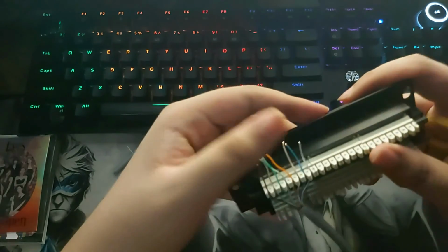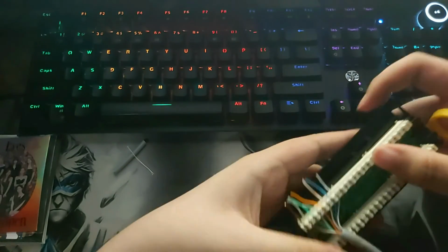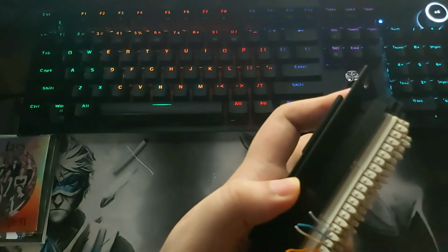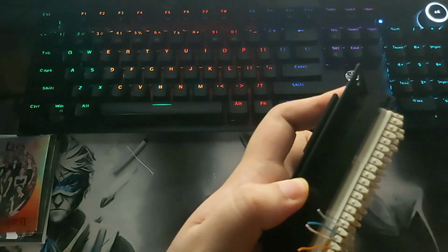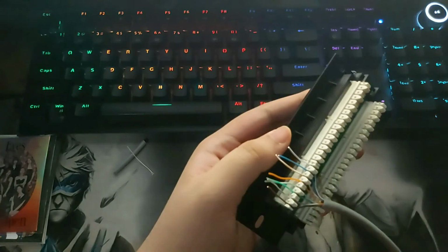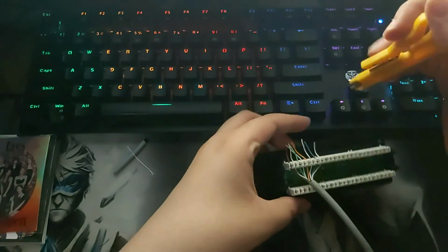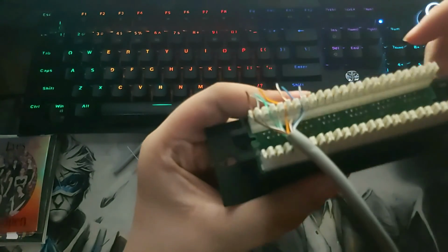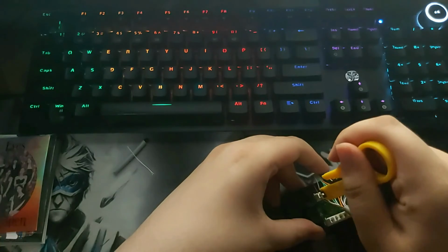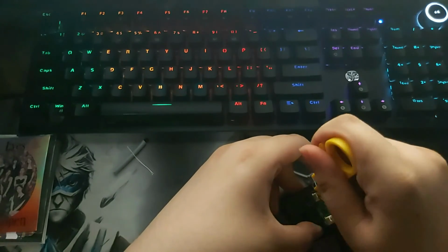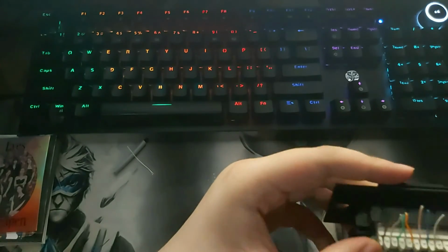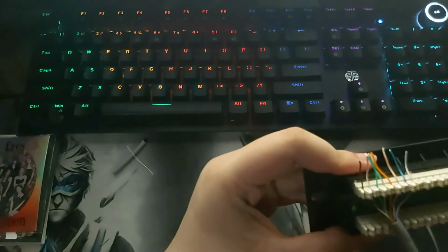So as you can see, we have our excess wires here. You can cut this excess wire with the actual patching tool because it has a blade that can cut the excess wires. But in my case, since I don't have the actual patching tool, I might use another way to cut these excess wires.